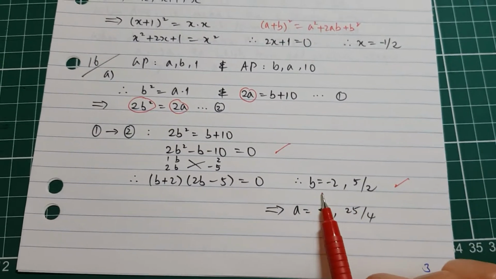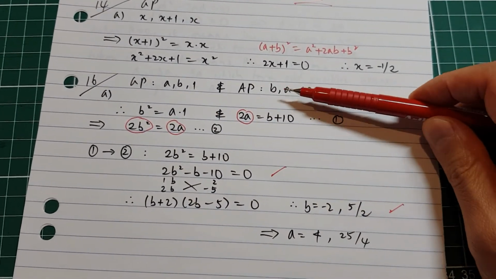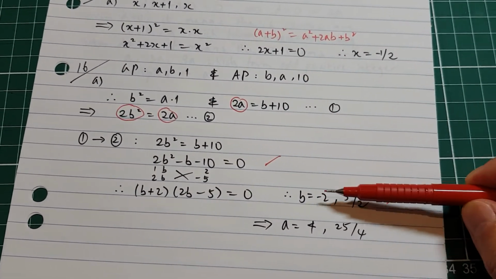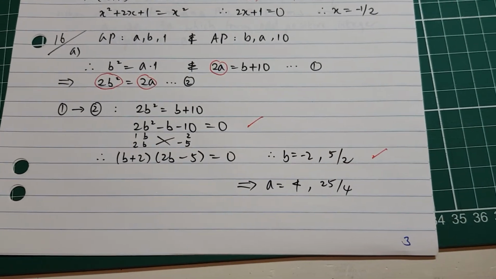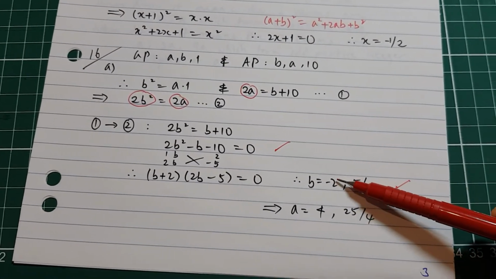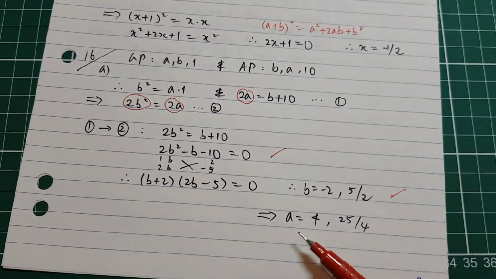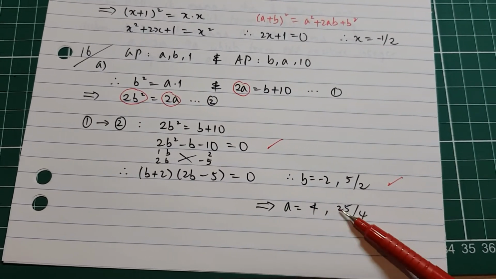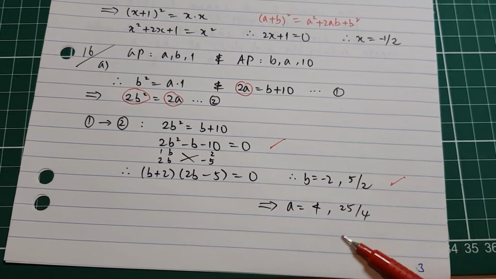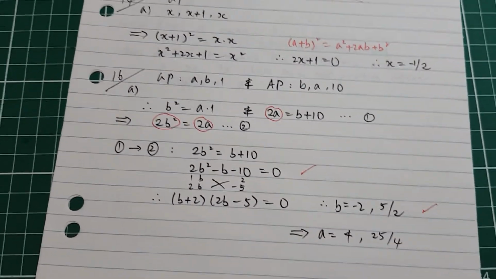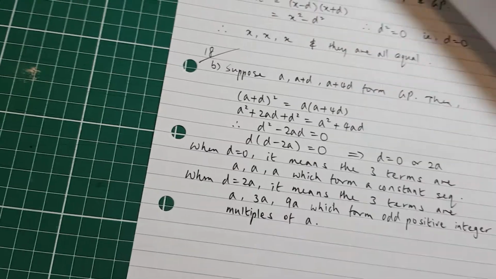Again, there's no restriction in the question saying b has to be positive or negative, so you do need to type both of these values. And now, respectively, by substituting that into either 1 or 2, you get a to be 4 and a to be 25 or 4. So that's that.